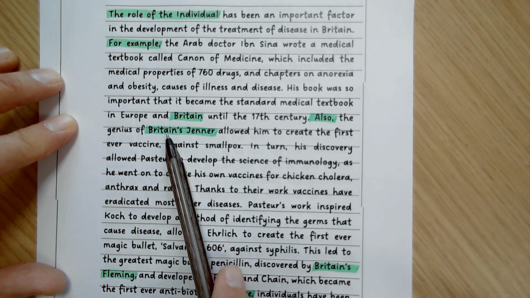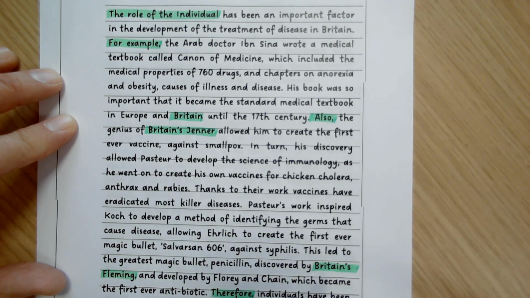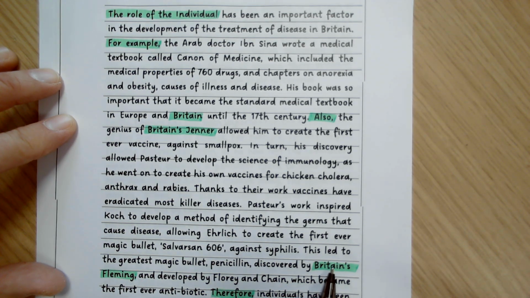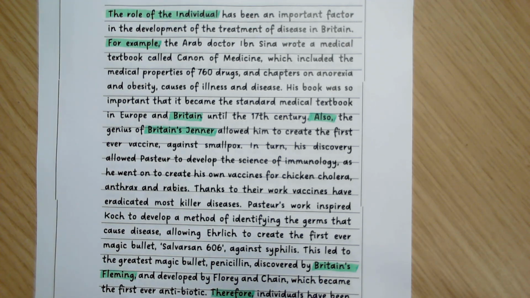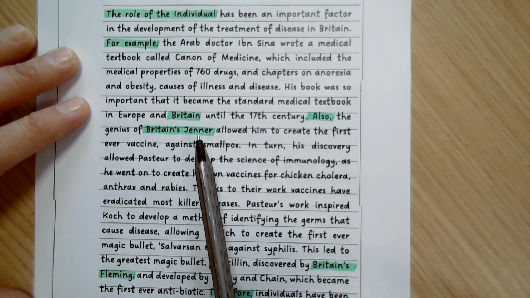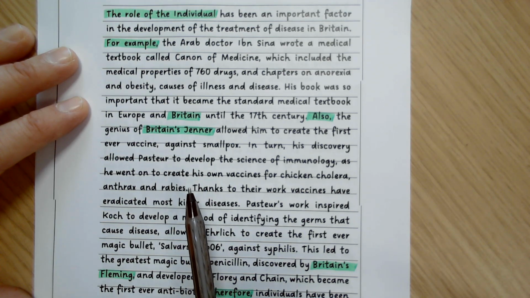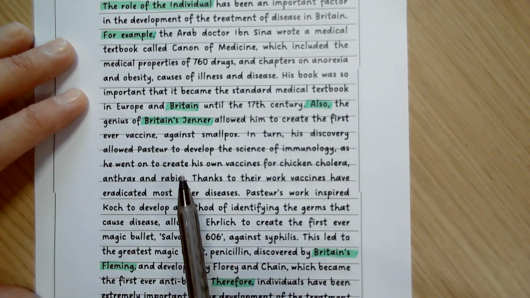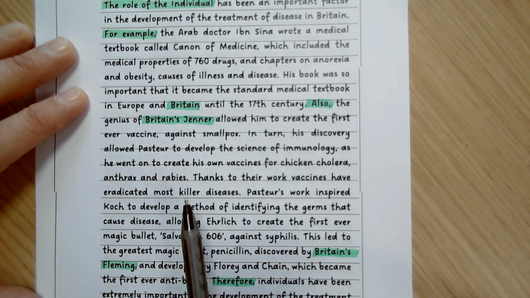And I've specifically said Britain's Jenner, as I have done down here with Britain's Fleming. You don't need to say Britain's, okay? That's just me adding it in there to make my point. And the point being that I'm making sure that I'm talking about, wherever possible, examples that are relevant to Britain. I talk about Jenner, Pasteur, and I show, very importantly, how one person's work led to the development of that work by the next scientist or doctor.